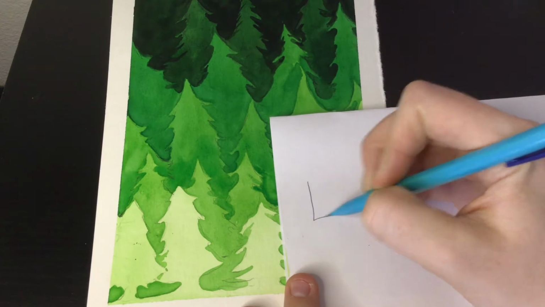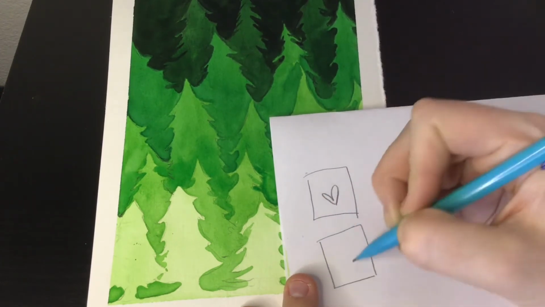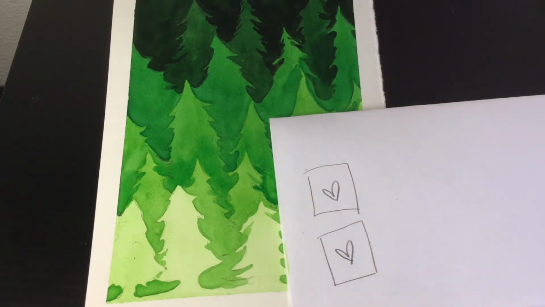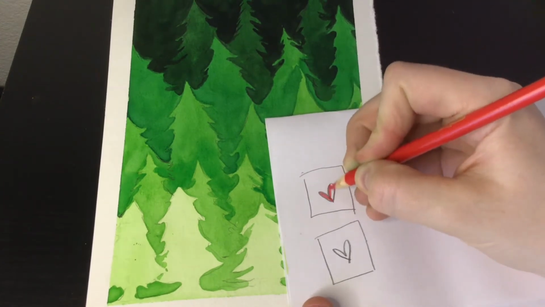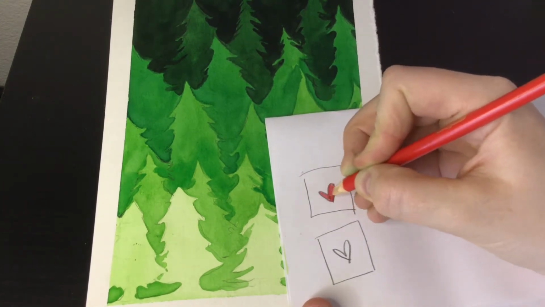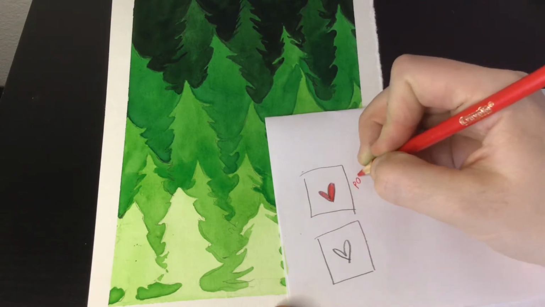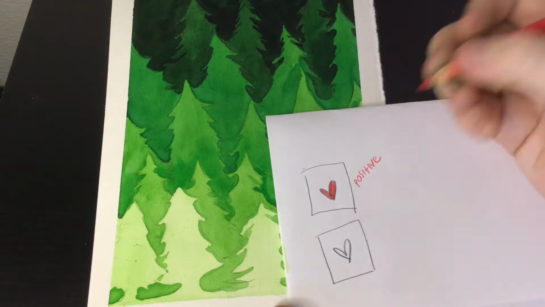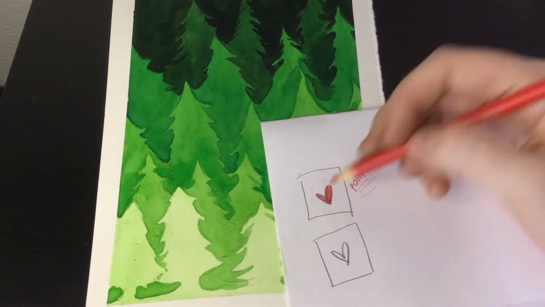Let's say we have a rectangle over here, and both of them are going to have a heart. Both of them are a piece of art or a doodle. And in one of them, let's say we color in the heart. The heart, or the object of the drawing, would be positive space. 99% of the time, when my students come into my classroom, this is all they focus on, what's actually being drawn, or the object at hand.